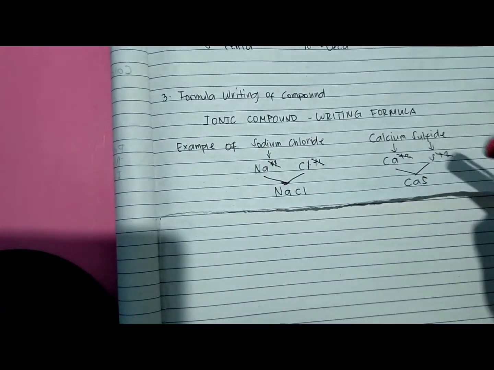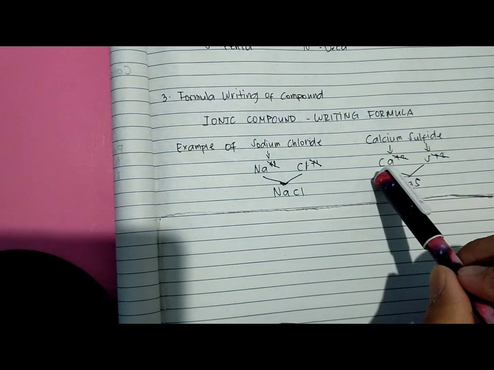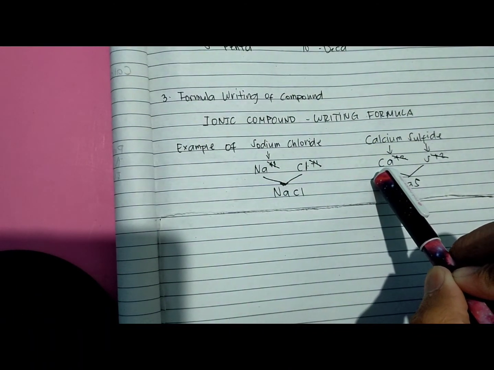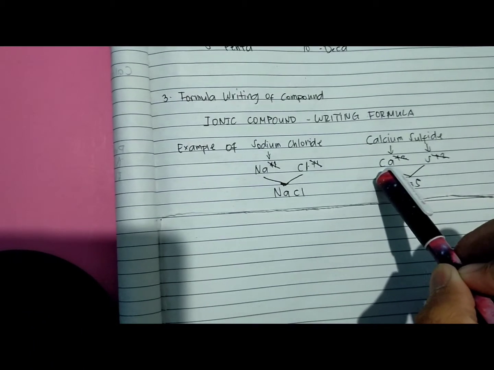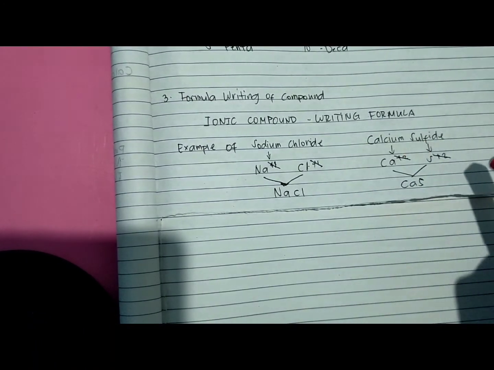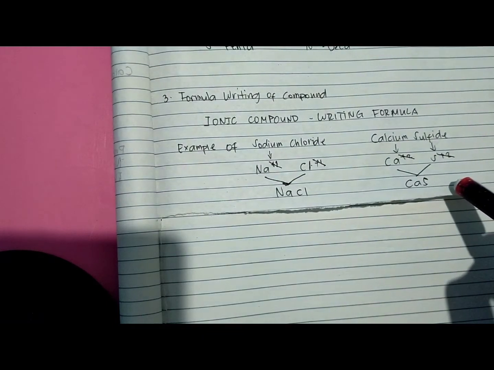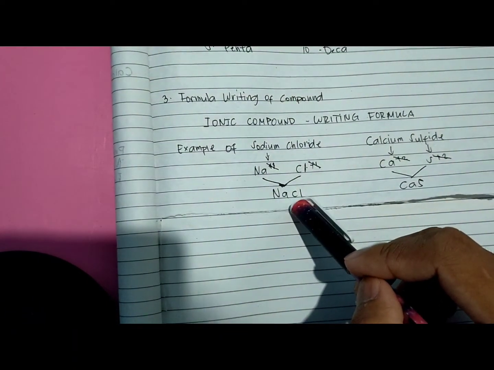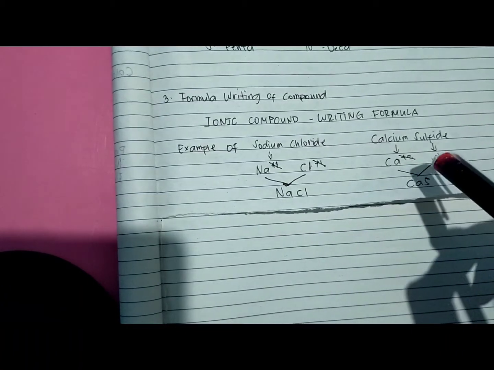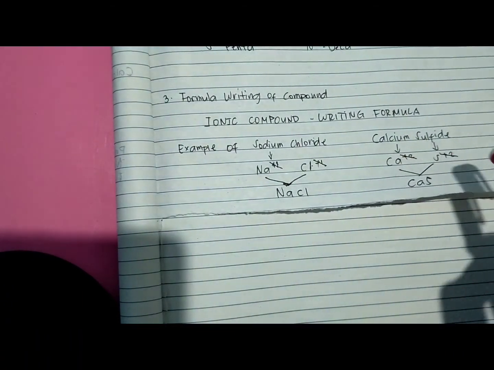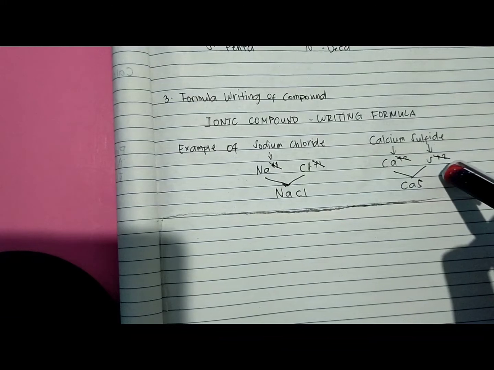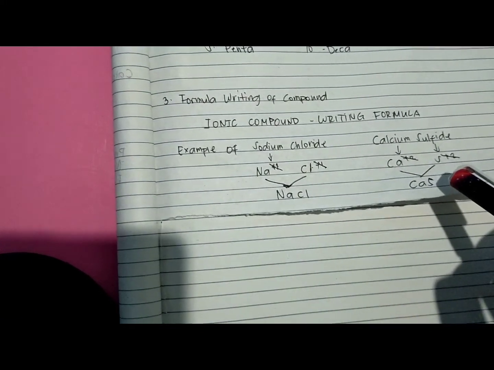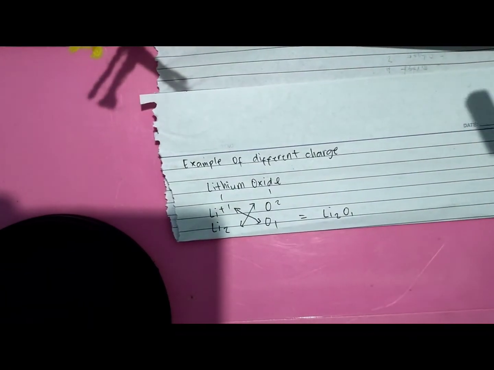And calcium sulfide. Calcium is Ca plus 2 and sulfide is S minus 2. And just like this example, we just cancel out the charges, but here you cancel 2, so then combine. So this is the example of the same charge.